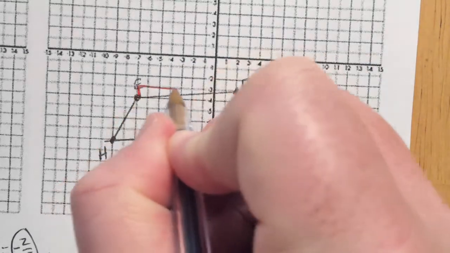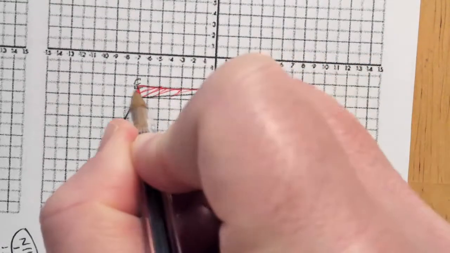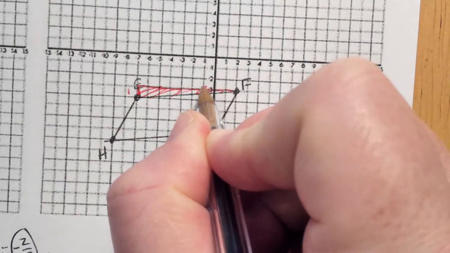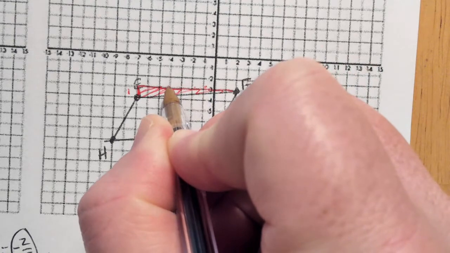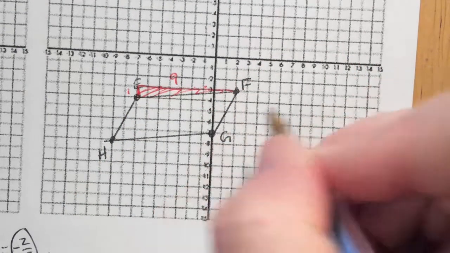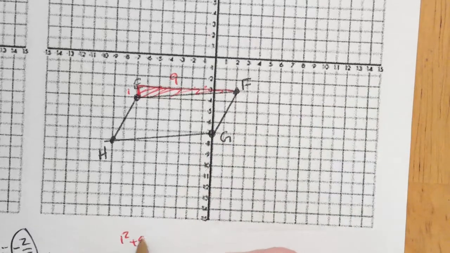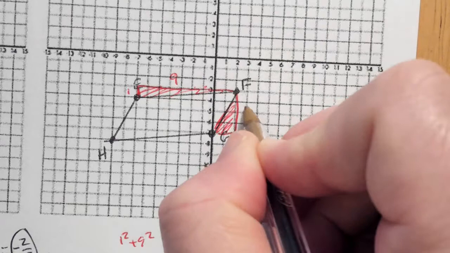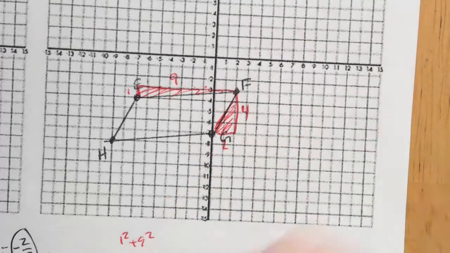Okay, so measuring this right here, that is a 1 by 1, 2, 3, 4, 5, 6, 7, 8, 9. So it's a 1 by 9. So 1 squared plus 9 squared. Okay, and this one is 4 by 2. So we have 4 squared and 2 squared.